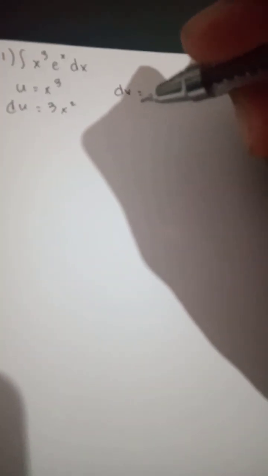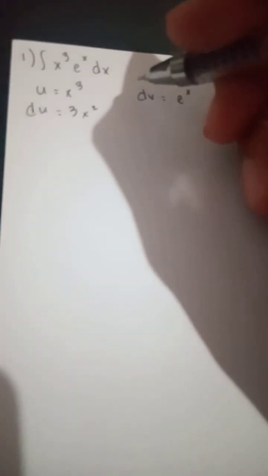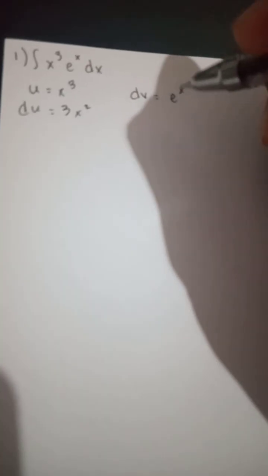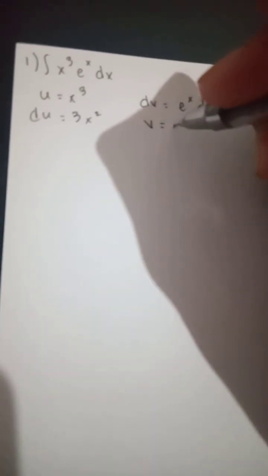So dv equals e to the power of x, and for a shortcut, the integral of e^x is just the same, e to the power of x. So now we have our u and v, du and dv.